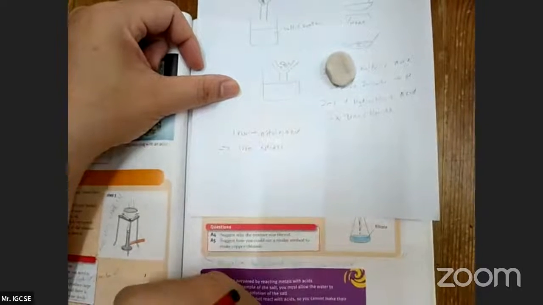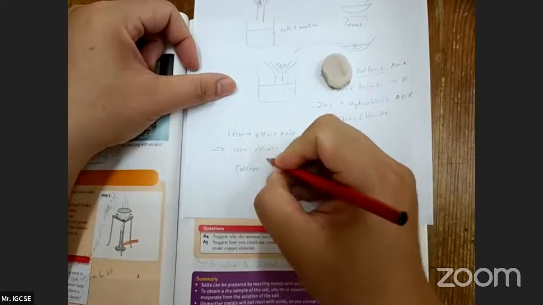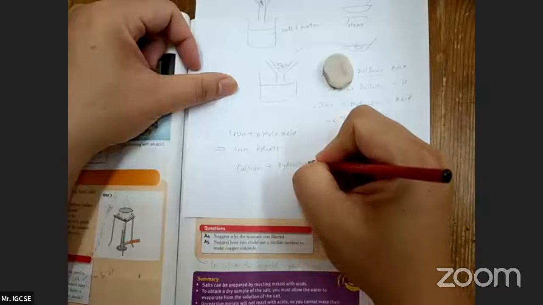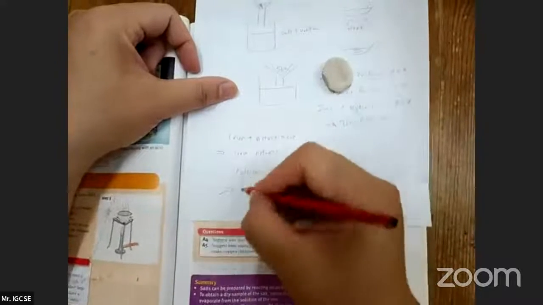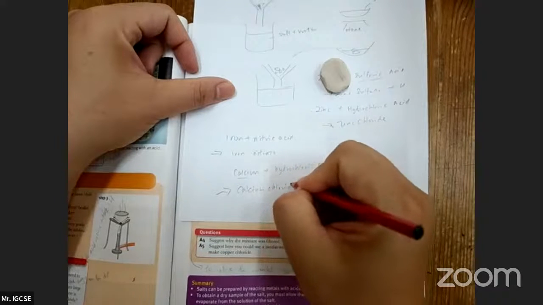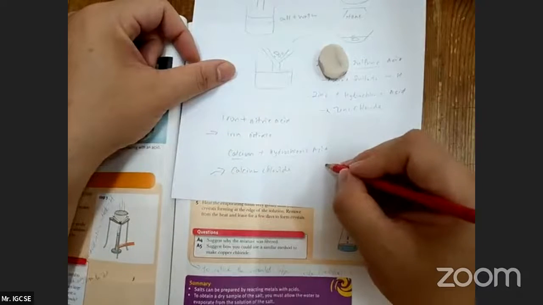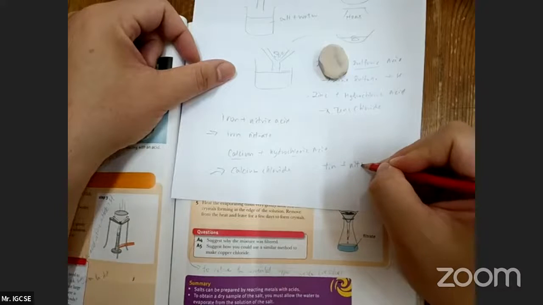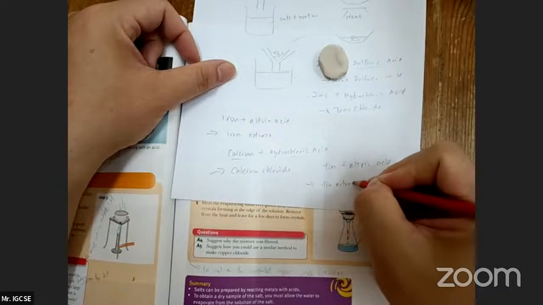If I use calcium plus hydrochloric again, see? This is calcium and chloride, so it will become the salt named calcium chloride. Now if I use tin plus nitric acid, it will become tin nitrate.